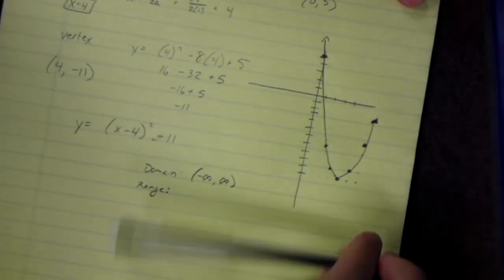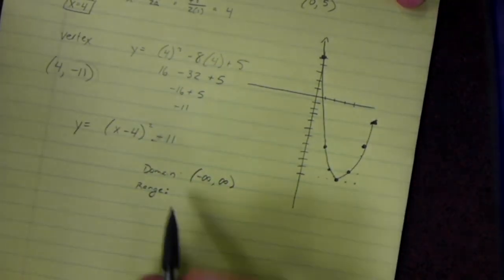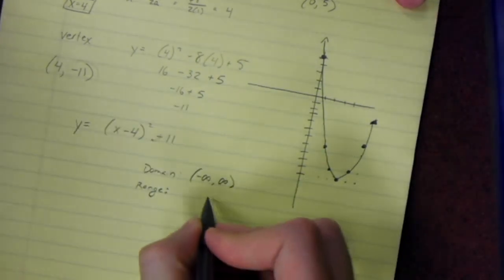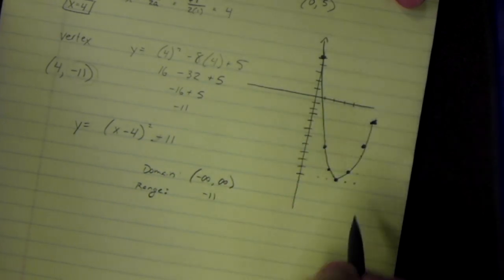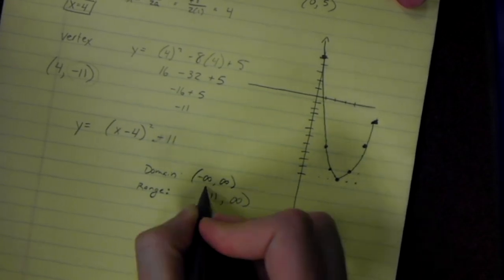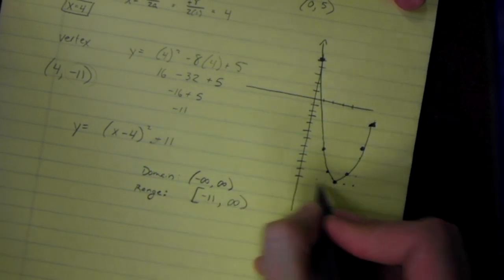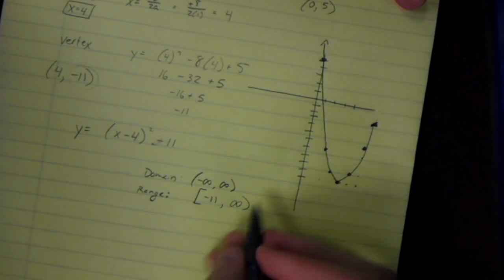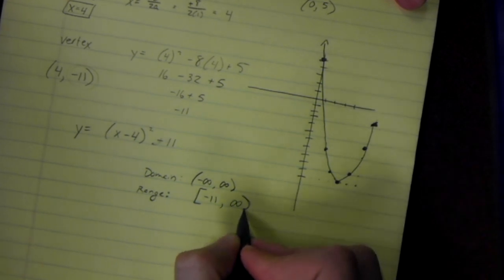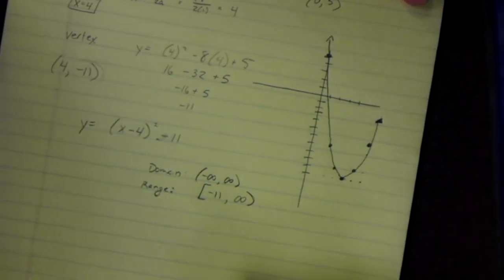The range here is the y values. And if you look at your vertex, that will usually help you figure out what your range is. So we know that this y value has to be in the range somewhere. And then depending on if your graph is opening upward or downward, well, if it's opening up, it's going towards positive infinity. So your graph would go from negative 11, including, so we use a square bracket because negative 11 is actually on the graph. It has a point there. And it goes up to positive infinity where we use a parenthesis because infinity is not really a number, it's just a concept. Okay? Let me do one more example here and then I'll stop.